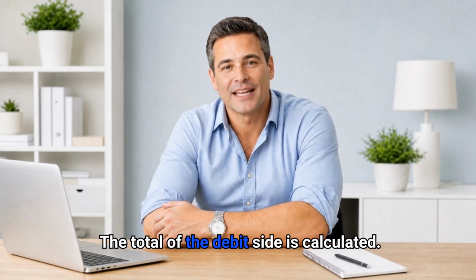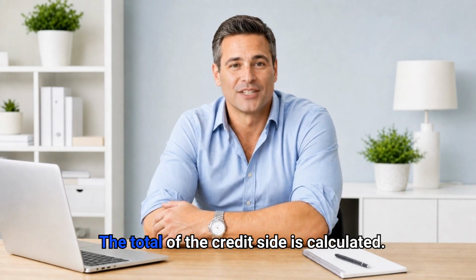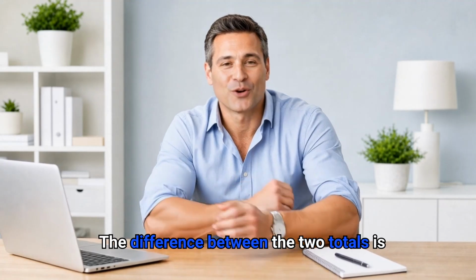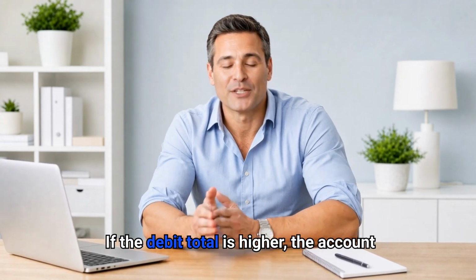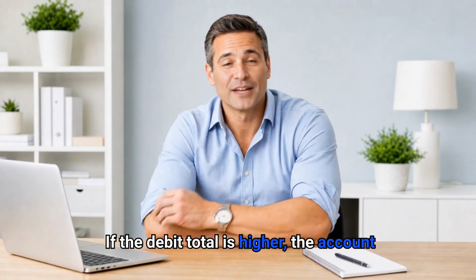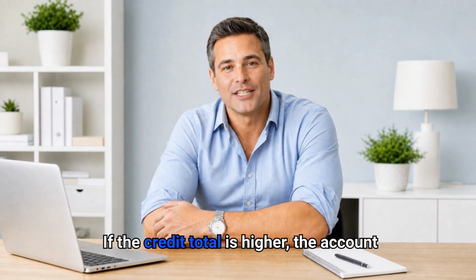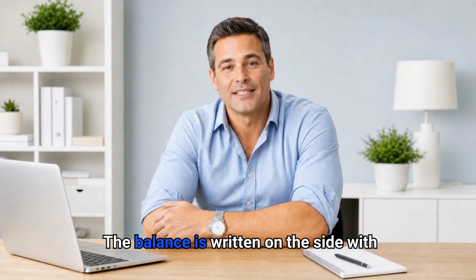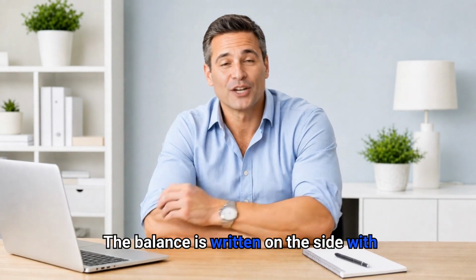The total of the debit side is calculated. The total of the credit side is calculated. The difference between the two totals is the balance. If the debit total is higher, the account has a debit balance. If the credit total is higher, the account has a credit balance. The balance is written on the side with the lower total.